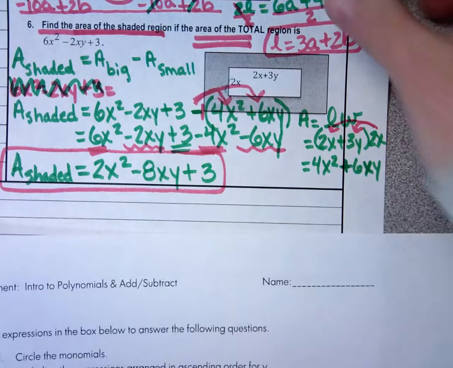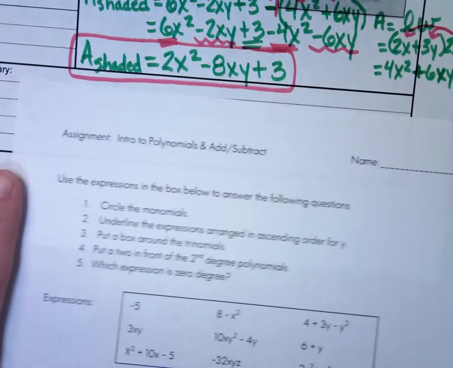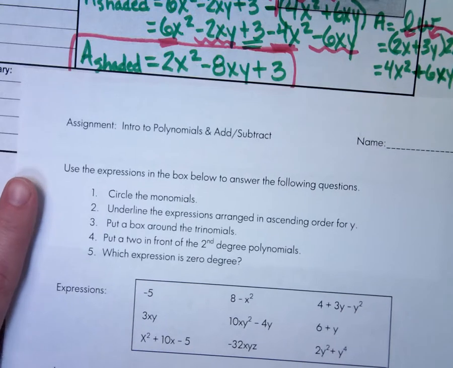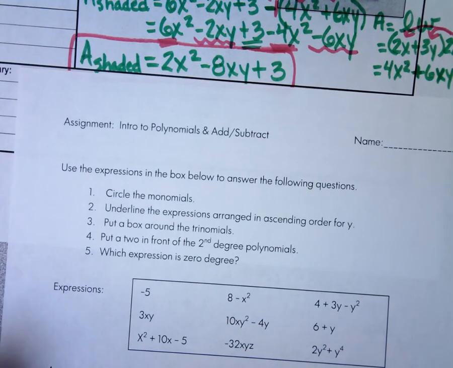Okay, your assignment is going to be this worksheet right here. It says assignment intro to polynomials and add/subtract. So that's what I need all of you to work on right now. And then tomorrow I'll have a video that goes over this worksheet and you can see how you did with it. So right now for the remainder of class, I need you guys to be working on this worksheet, Intro to Polynomials and add/subtract. Help each other, but work on it. Thank you.